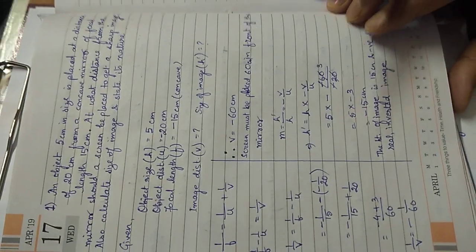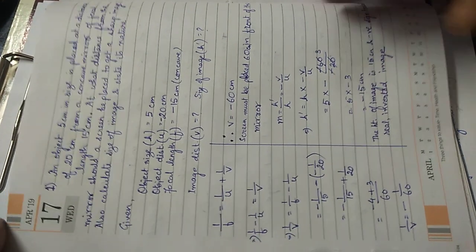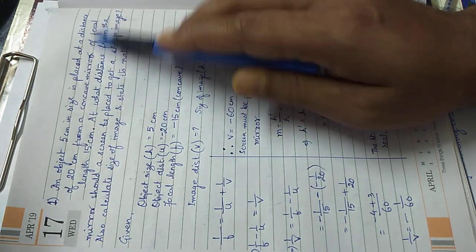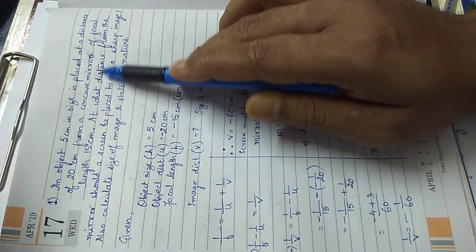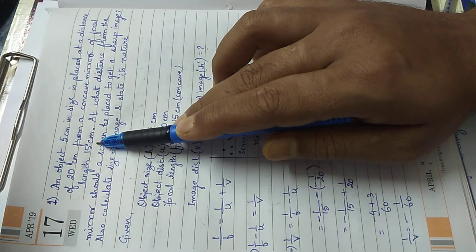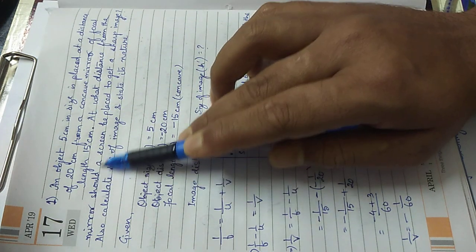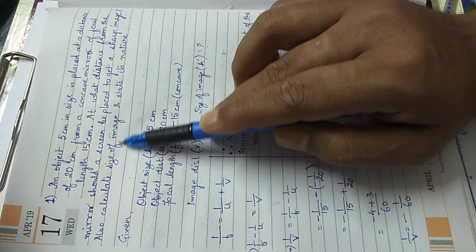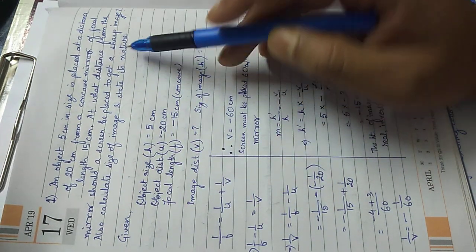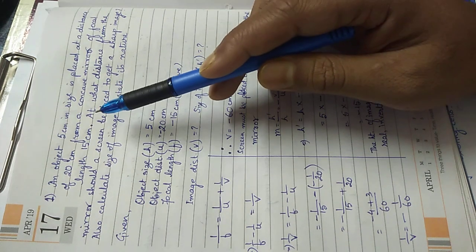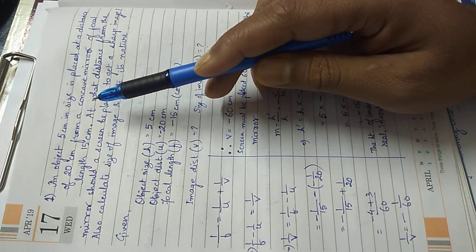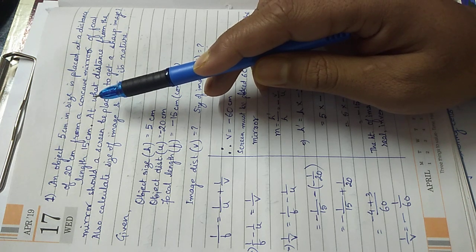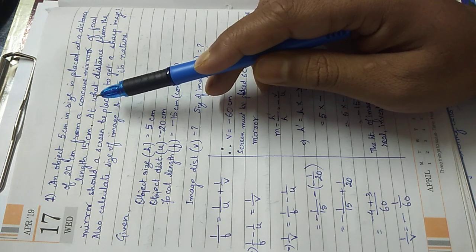So the question here stands like this. An object 5 cm in size is placed at a distance of 20 cm from a concave mirror of focal length 15 cm. At what distance from the mirror should a screen be placed to get a sharp image? Also calculate the size of the image and state its nature. One good thing about numericals in optics related to mirror or lens is that you can guess the answer beforehand by reading the question.